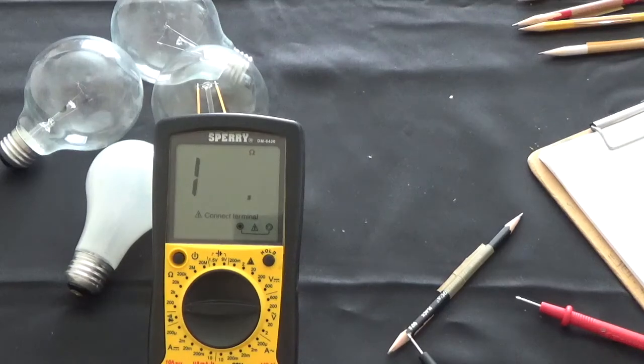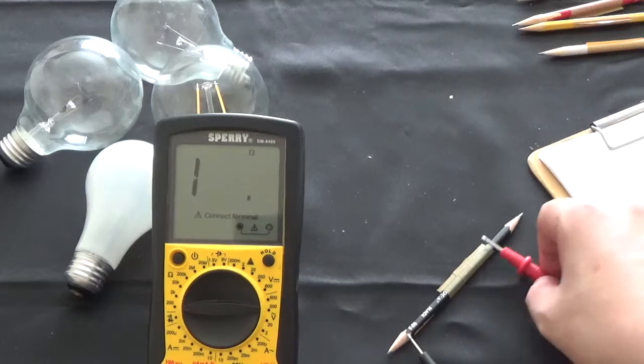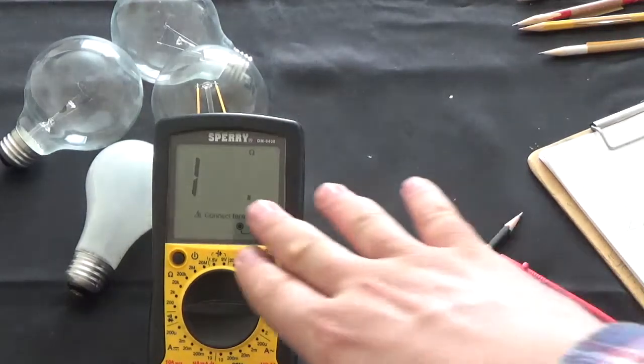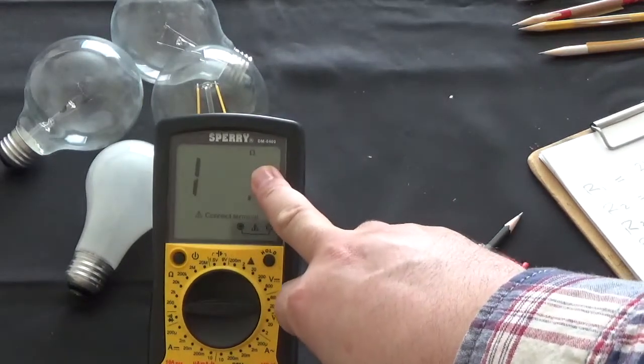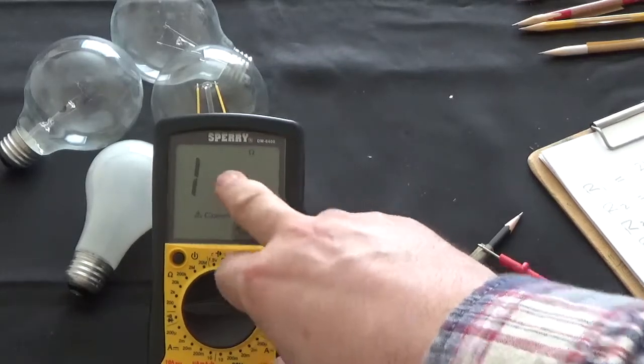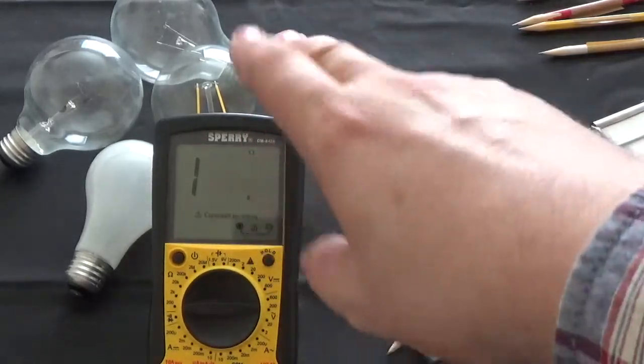There is another way to measure the resistance, which is when you measure the resistance, for example, for this pencil, you can have more than one reading. So you can see that the reading is not stable. It goes up and goes down.